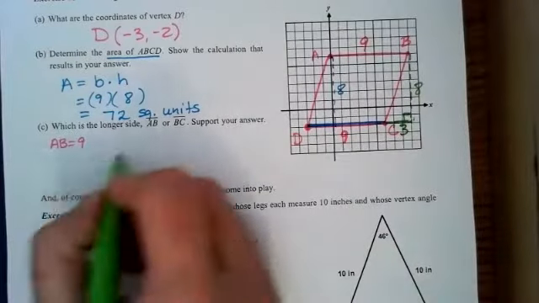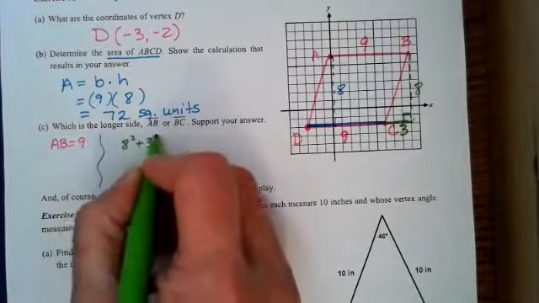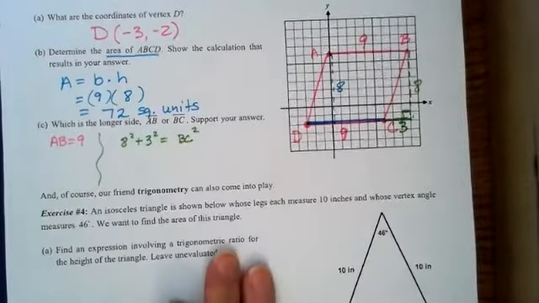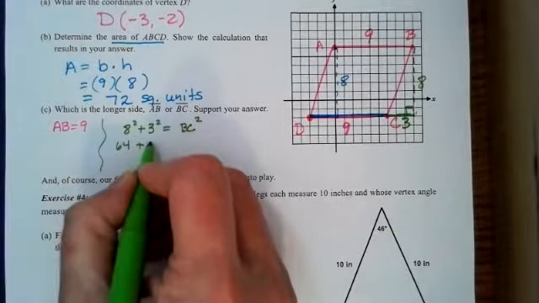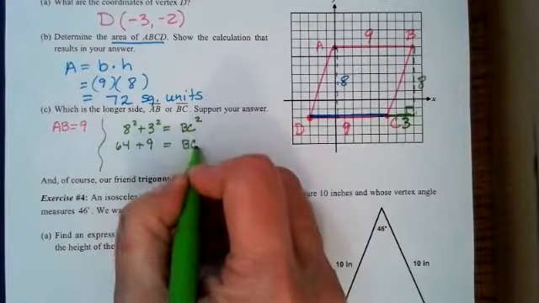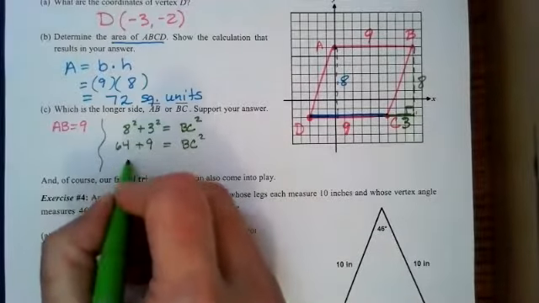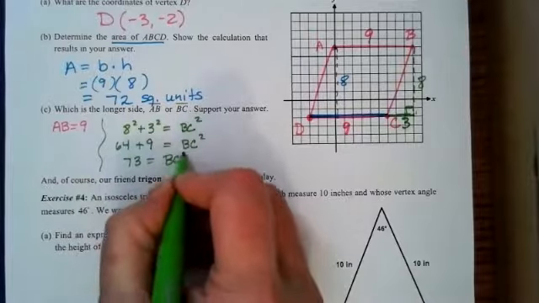All right, so 8 squared plus 3 squared is equal to BC length squared. Square the 8, you get a 64. Add that to 9 for 3 times 3, and that's BC squared. Maybe I should have called it X. Okay, so adding those together is 73. That's the length of BC squared.